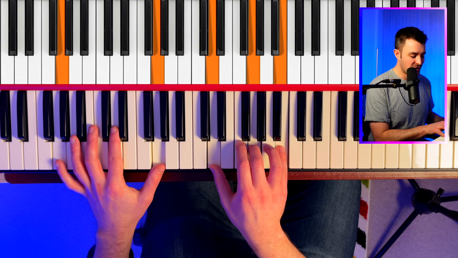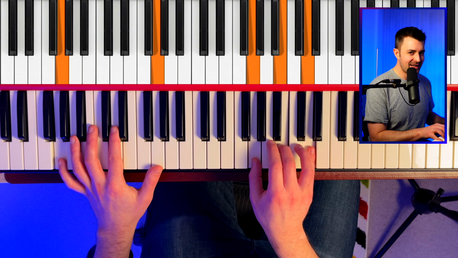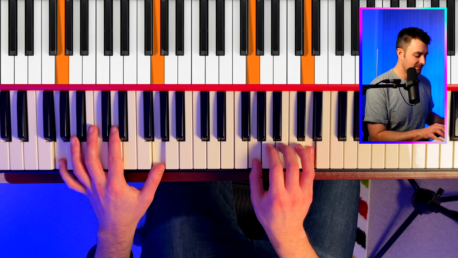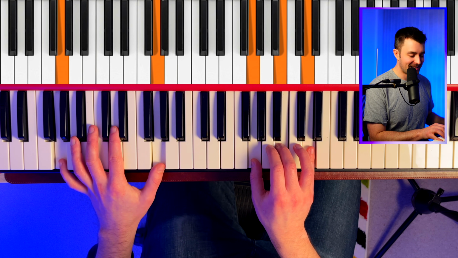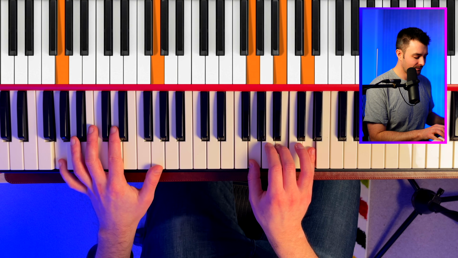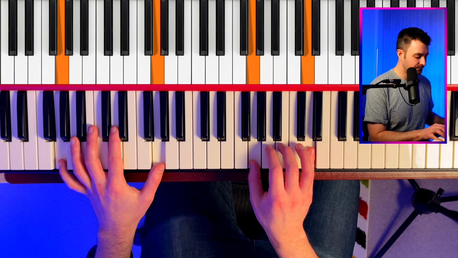All right, let's do root position now. Do you see that? Doesn't sound as rich, but immediately it sounds more basic. But it's good to have it under your fingers. Okay, so there is G.